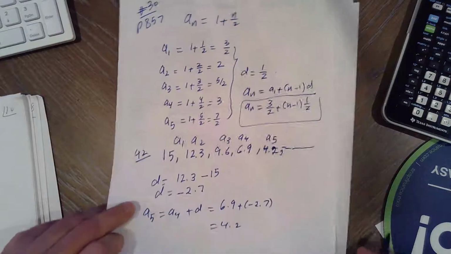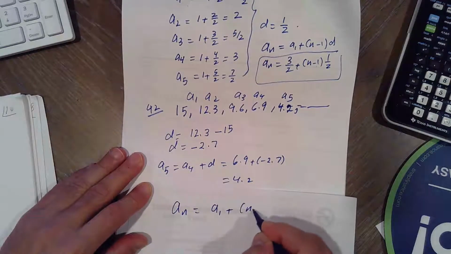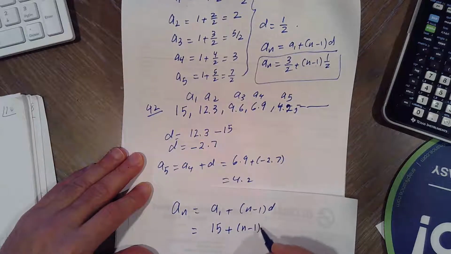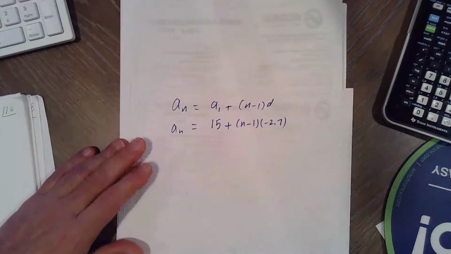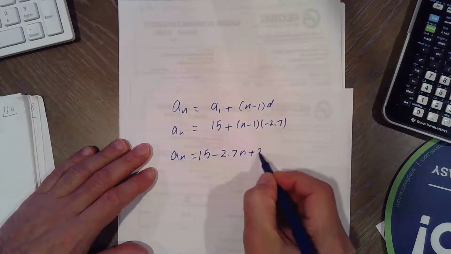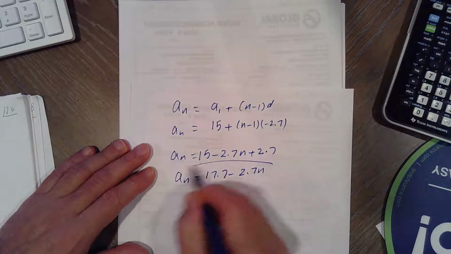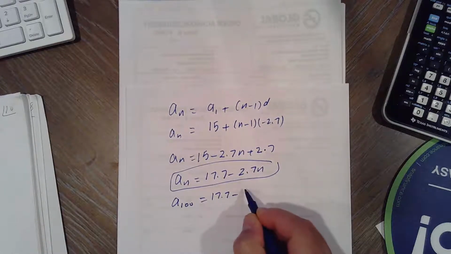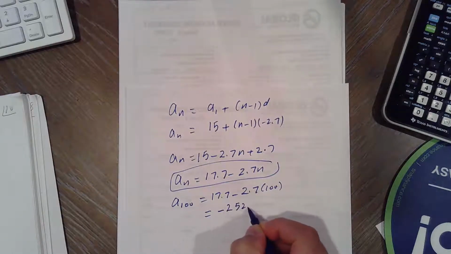The nth term is the general formula, standard form. a_n is a_1 plus (n minus 1)d. It's 15 plus (n minus 1) times negative 2.7, and that's that. We can make it simpler; we don't have to keep it in standard form. So 15 minus 2.7n plus 2.7, that's 17.7 minus 2.7n. And then they want the 100th term. So 17.7 minus 2.7 times 100, which is 270, so it's negative 252.3.